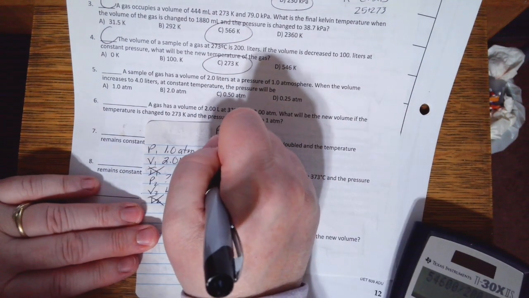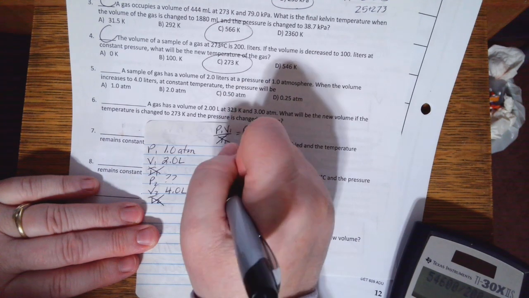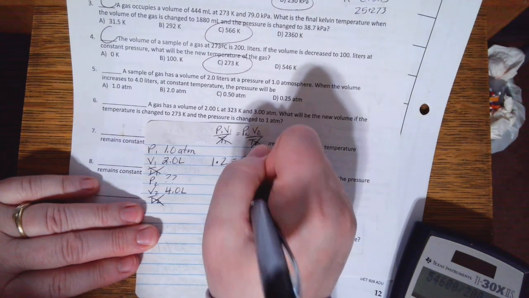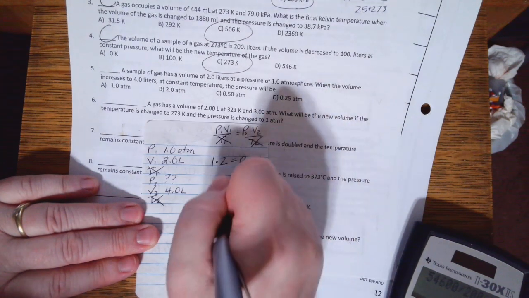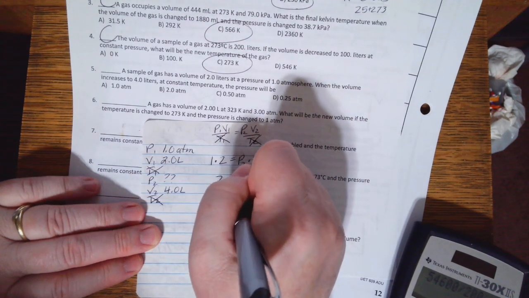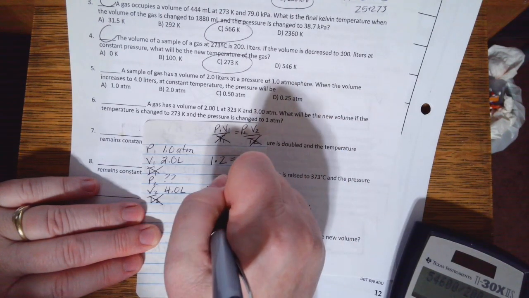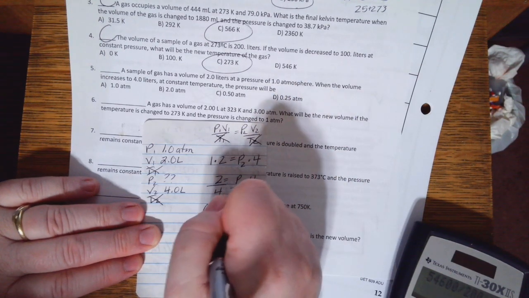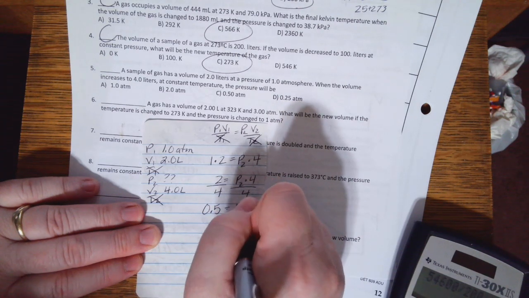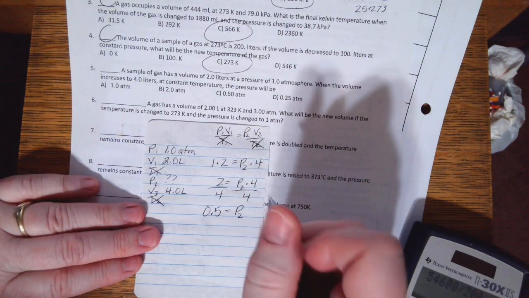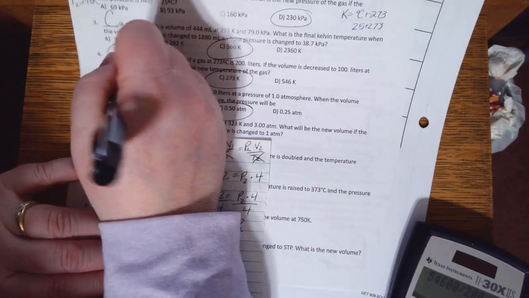So P1 is 1, V1 is 2, P2 I'm trying to find, times V2, which is 4. So this is 2 equals P2 times 4. I divide by 4 to get P2 by itself. 0.5 equals P2. So do I have an answer choice that says that? You betcha, right here, C.